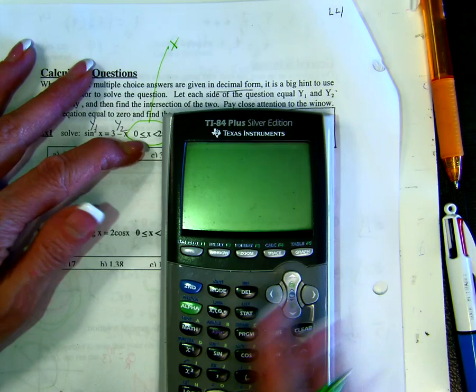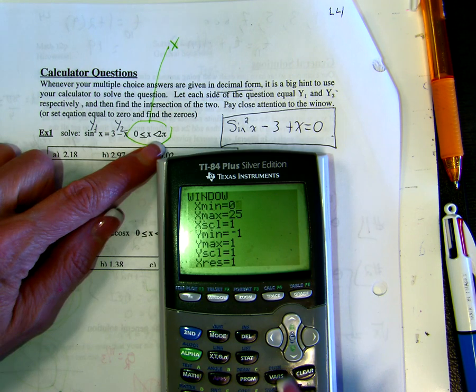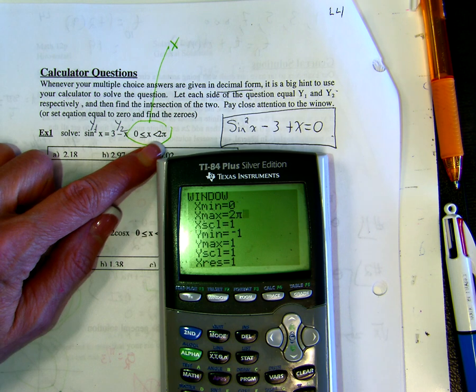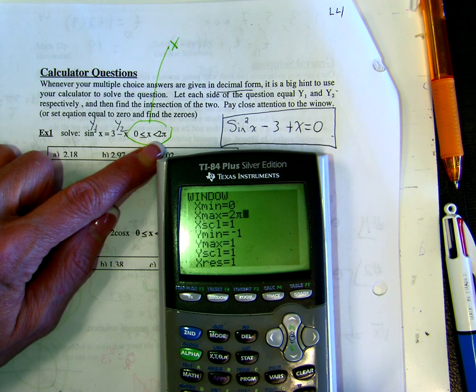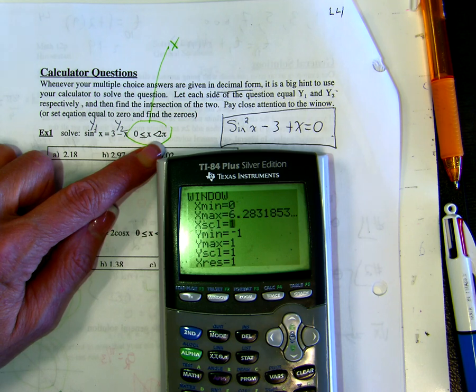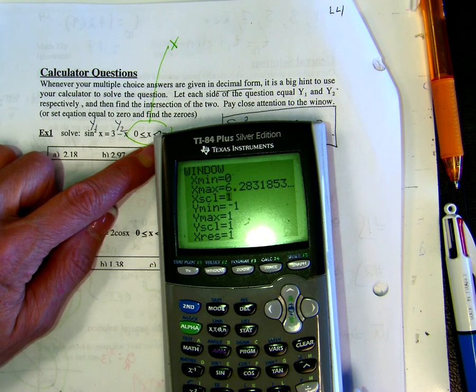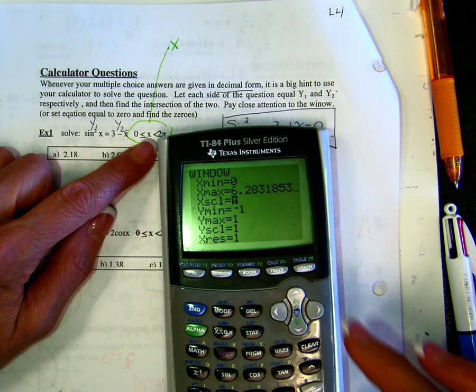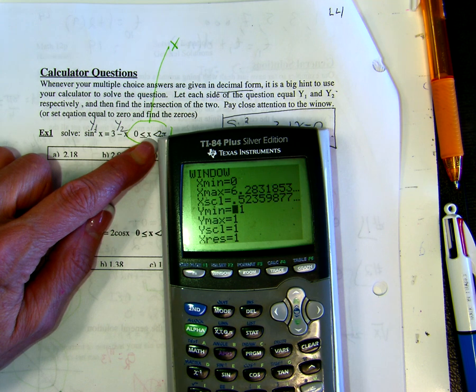Okay, so there's your domain, which means your window needs to go from x is 0 to x is 2 pi. And you just enter 2 pi by putting in a 2 and then your second hat gives you pi. Enter. Why did I get 6.28? Because that's 2 pi. Okay, I'm going to change my scalar. I'm going to change the scalar to pi divided by 6. Why did I get 0.52? Because that's pi by 6.